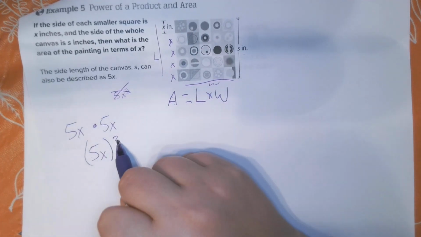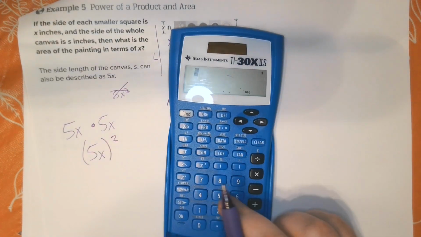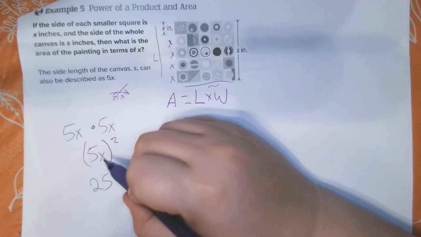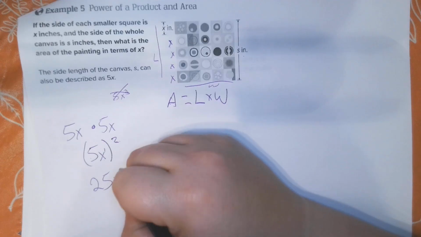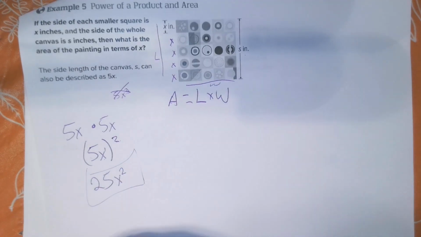So 5 to the 2nd power, which is 5 times 5, is 25. Show it. 5 caret 2. 25. So we've got 25. And then x to the 2nd power, 1 times 2 is 2. So 25x squared is my answer.